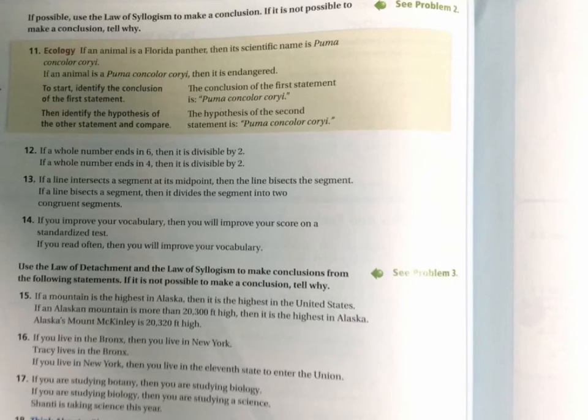If you read often, let's do it this way. If you read often, then you improve your vocabulary. Well, then up here it says if you improve your vocabulary. See how they're the same, they're linked. One's a conclusion, one's a hypothesis. When you have that, you can link them up, and you can just say the conclusion here. If you read often, then you improve your score on a standardized test. Isn't that good stuff?